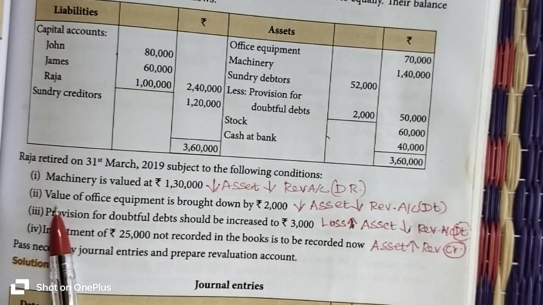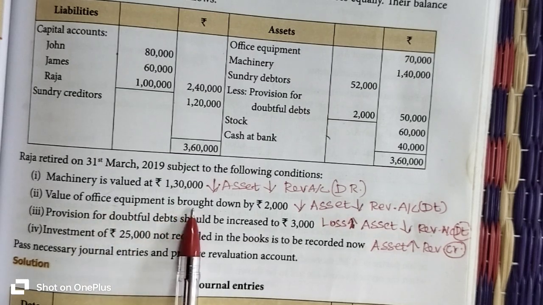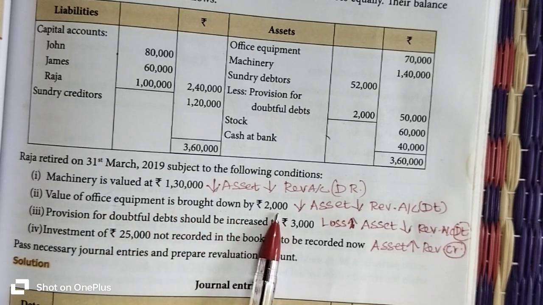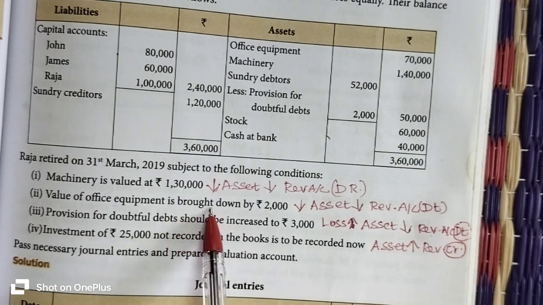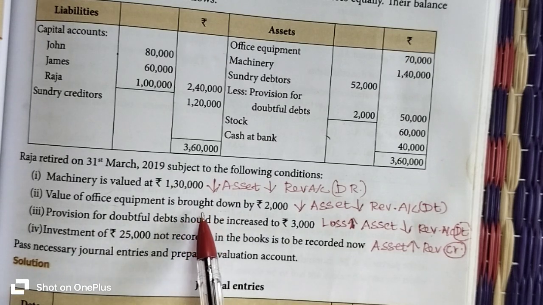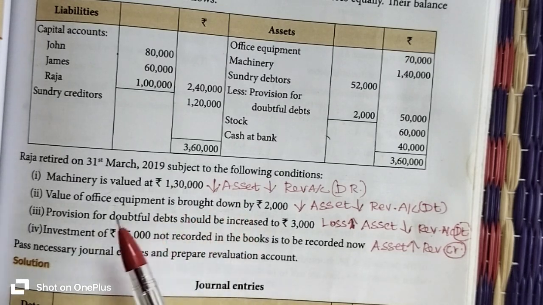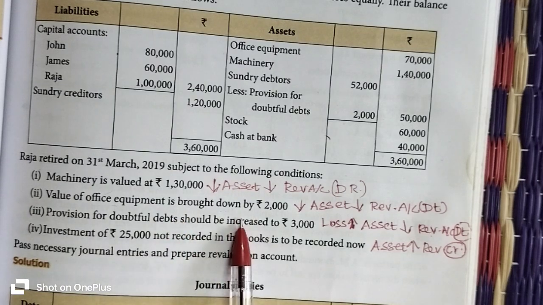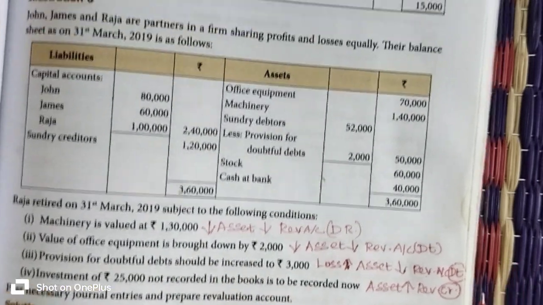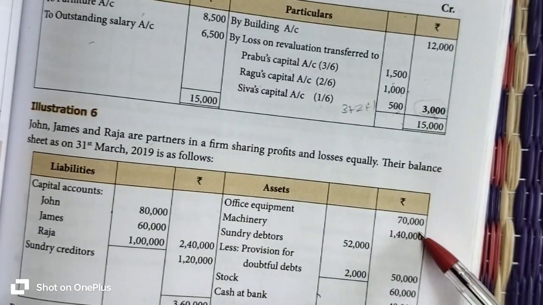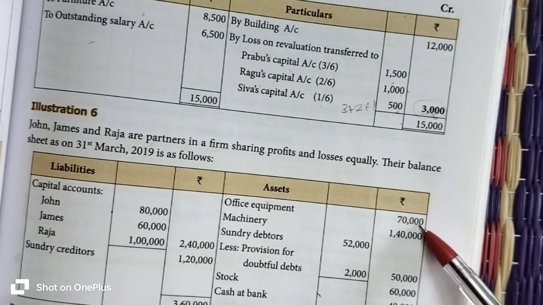The next transaction is value of office equipment is brought down by 2,000 rupees. Brought down means it decreases. Brought up means upward, brought down means it decreases. Office equipment is an asset item. Already they have given office equipment 70,000 rupees in the question on the asset side.